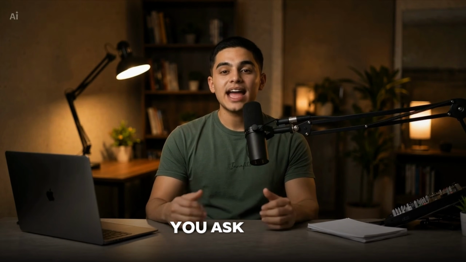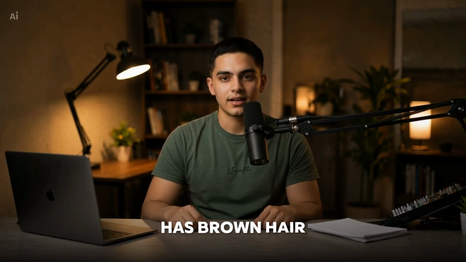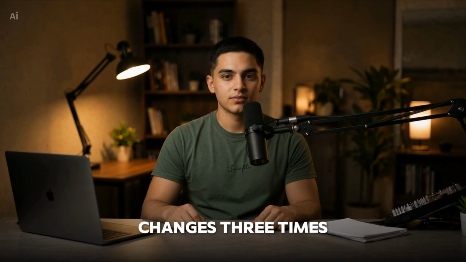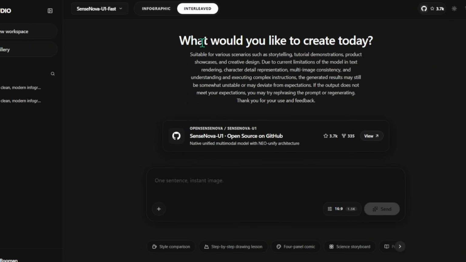If you ask most standard AI tools for a multi-step tutorial with a picture per step, the narrative coherence completely falls apart. Step 1's character has brown hair, Step 3's character is suddenly blonde, and the background art style quietly changes 3 times. SenseNova's Interleaved tab exists specifically to fix that.